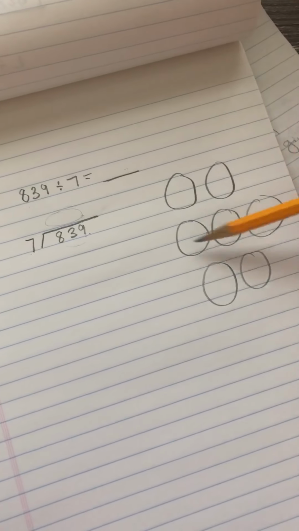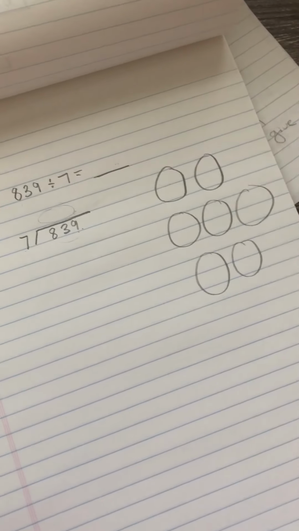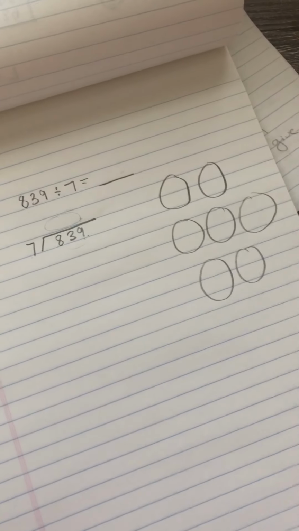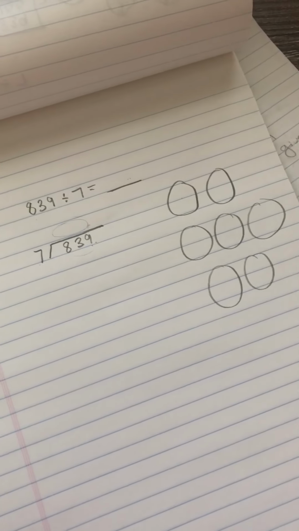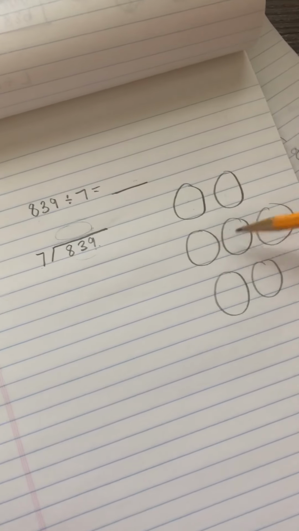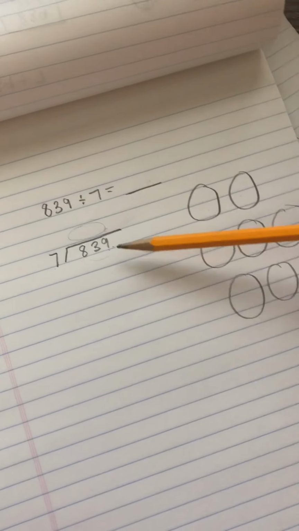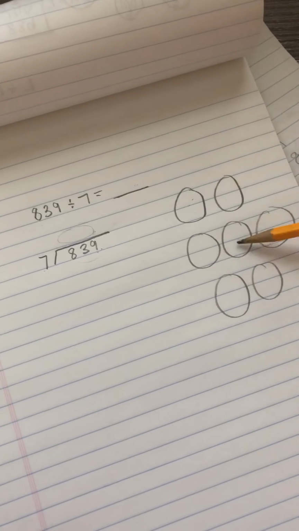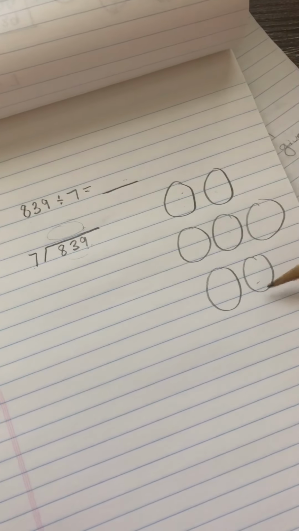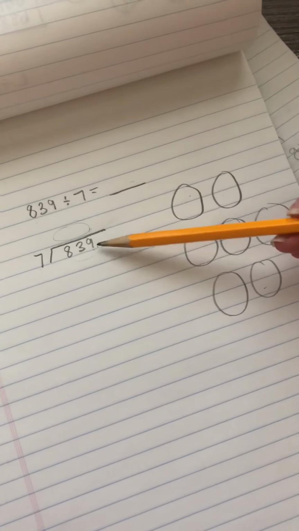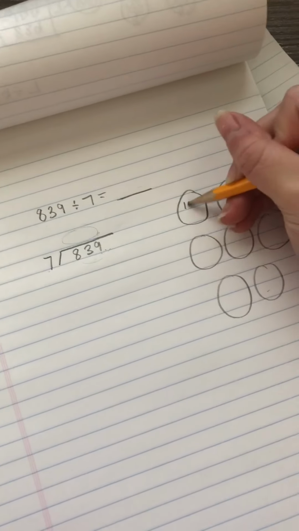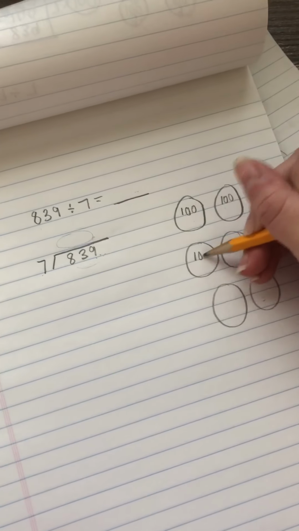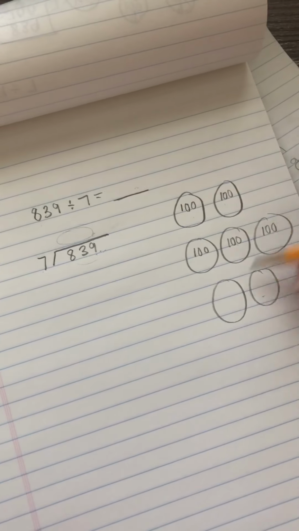I could put a 1 in each of these 7 groups until I get 839, but I would probably be here all day. That's going to be really time consuming, and it's not the most efficient strategy. So instead, I'm going to try and figure out a number that I can put in each of these equal groups that will give me close to 839 without going over. I could put a 10 in each of these, but I know that 7 times 10 is 70, and that's still pretty far away from 839. So instead, I'll use an even bigger number that I'm familiar with, which is 100. So I'll go ahead and put 100 into each of these equal groups.